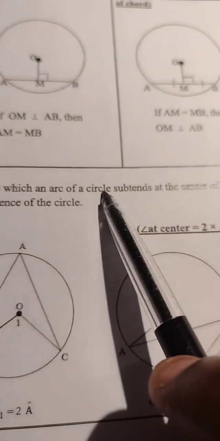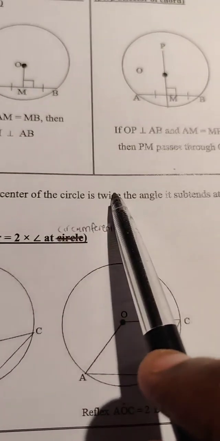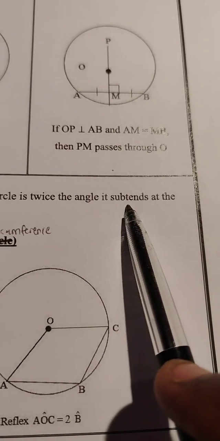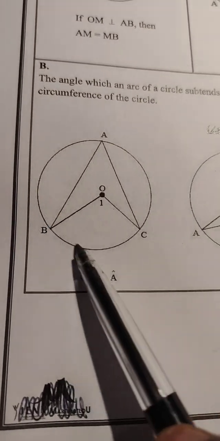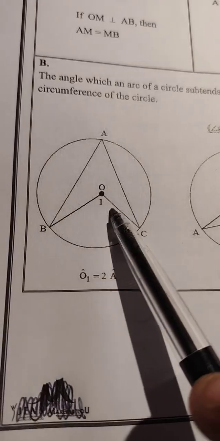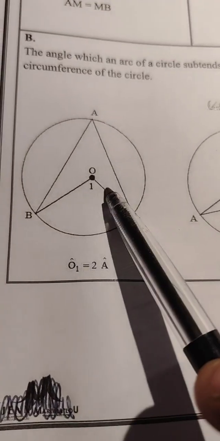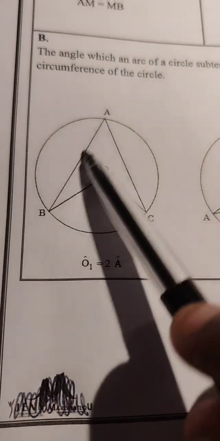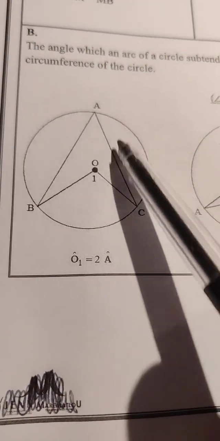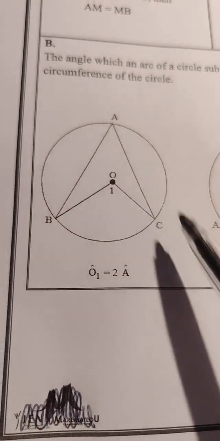So we say the angle which an arc of the circle subtends at the center, meaning arc BC which subtends an angle at the center, is actually twice the angle that the same arc subtends at the circumference of the circle. BC is front opposite this angle, so it subtends this angle. The same arc subtends angle A at the circumference. So we say the angle at the center is twice the angle at the circumference.